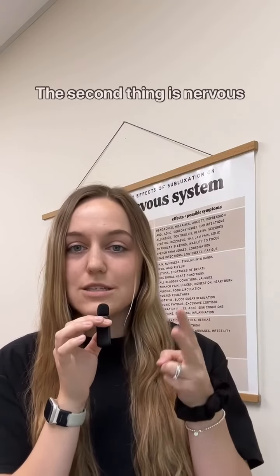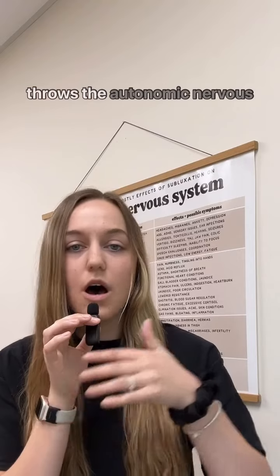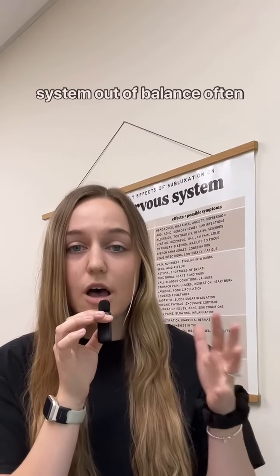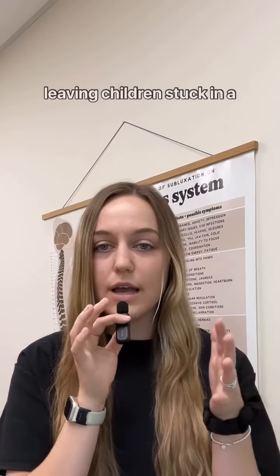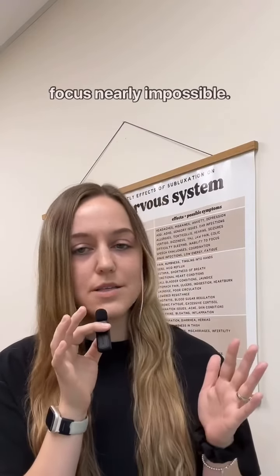The second thing is nervous system dysregulation and dysautonomia, or imbalance. When subluxation persists, it throws the autonomic nervous system out of balance, often leaving children stuck in a heightened fight or flight response that makes calm and focus nearly impossible.